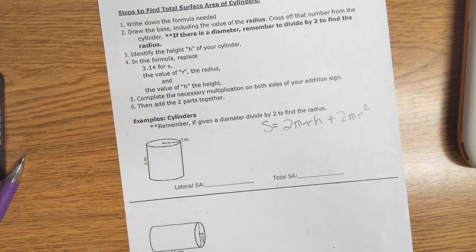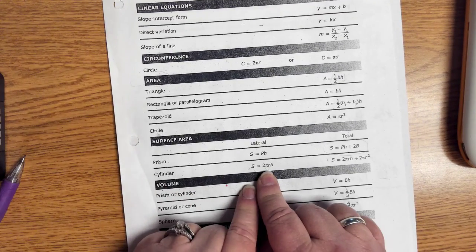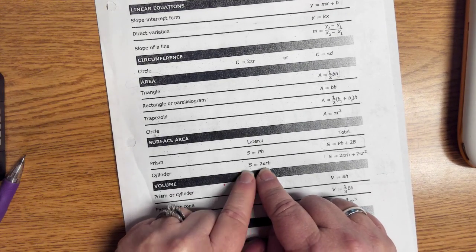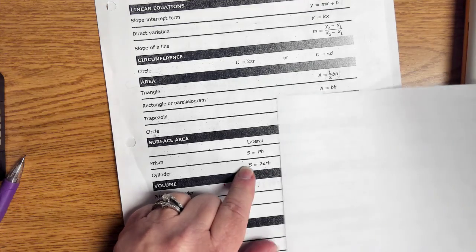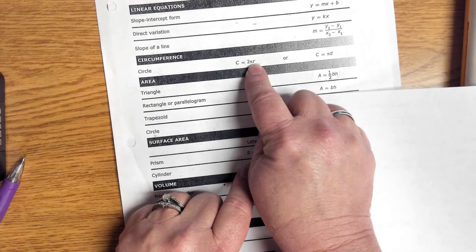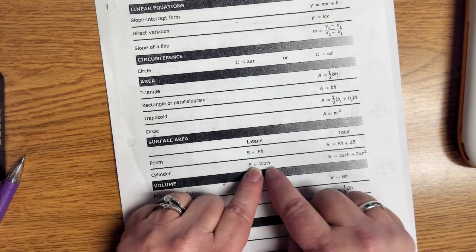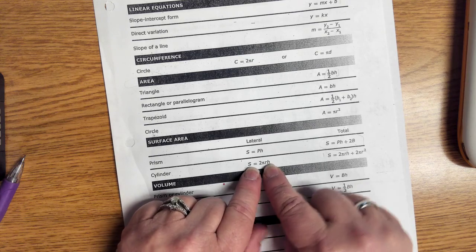Of a cylinder. Everybody's looked at their mathematics chart. You go to surface area of a cylinder. Lateral is 2 pi RH. My question is, where else do you see 2 pi r on your mathematics chart? The circumference of a circle. That's correct. So 2 pi r times the height of the prism is your lateral.